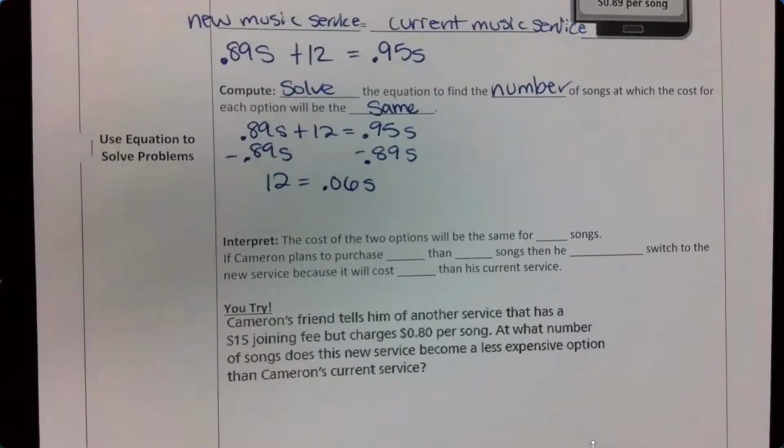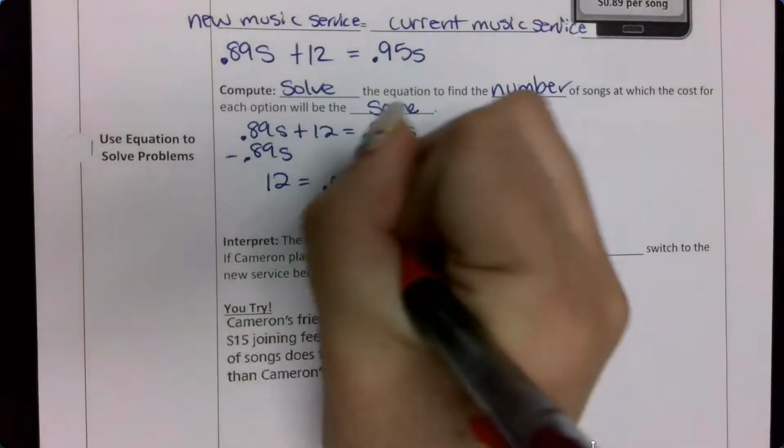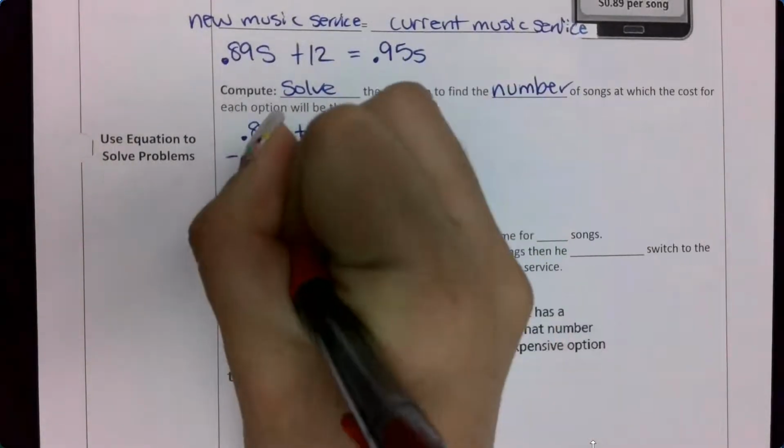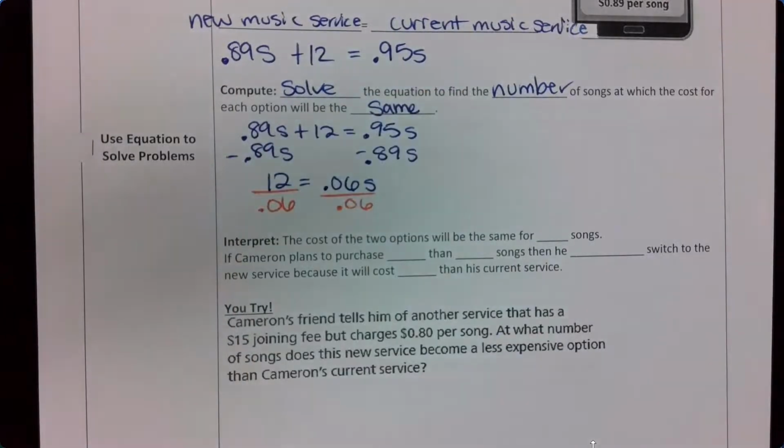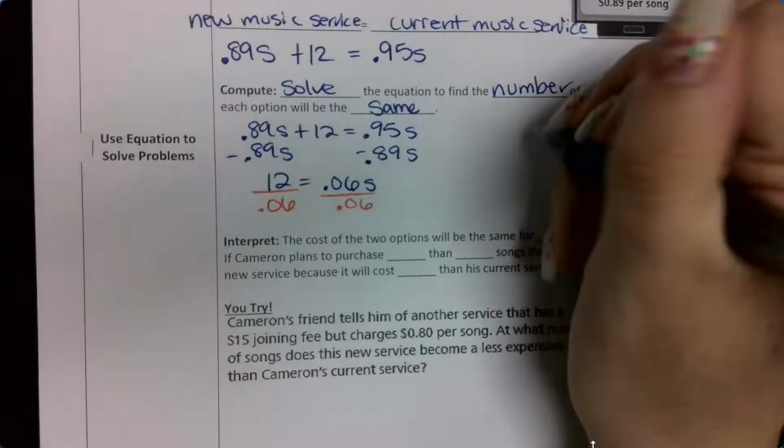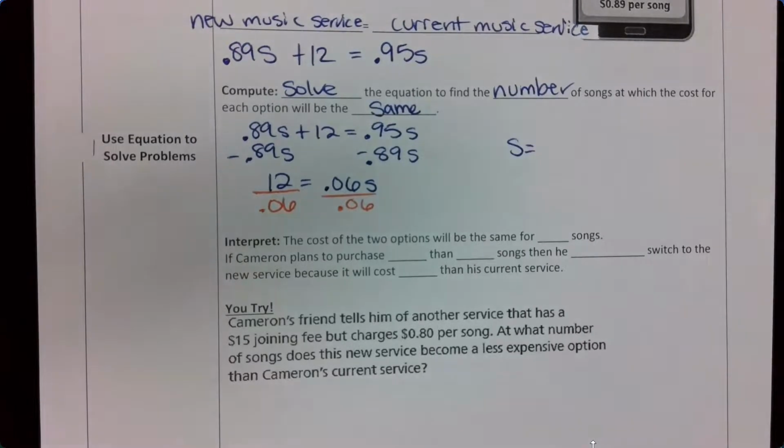Then what do I want to do? Then how do I get my variable all alone? Divide by 0.06. So that gets me how many songs? 200.